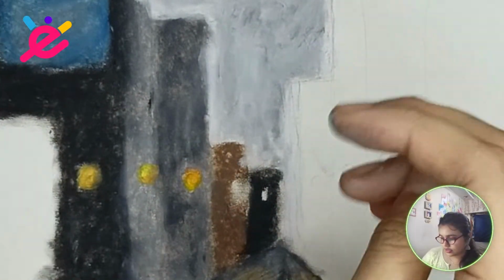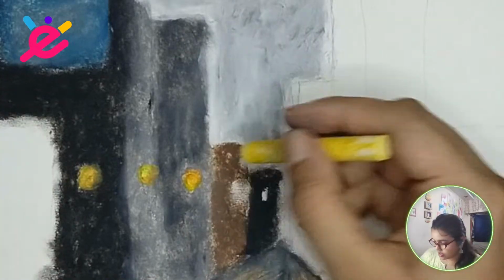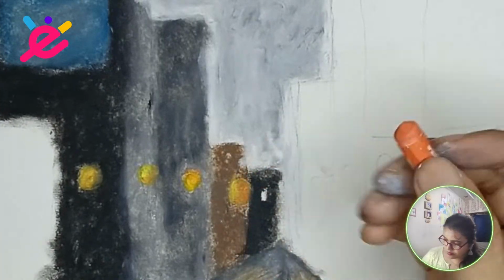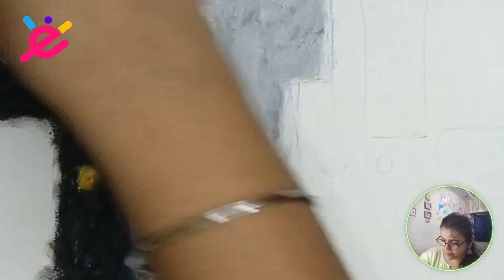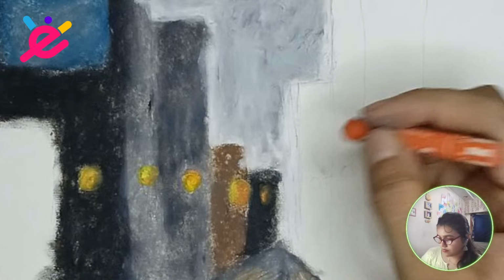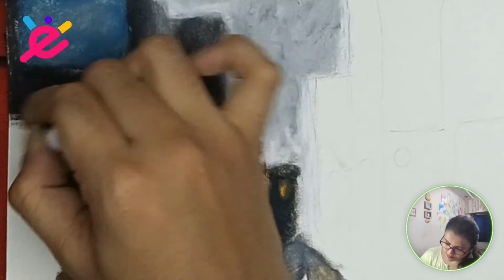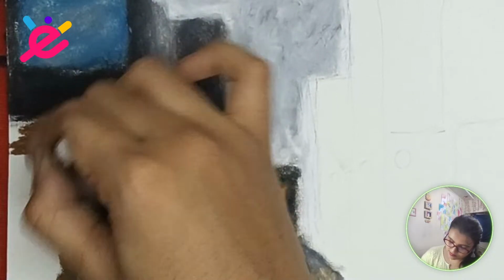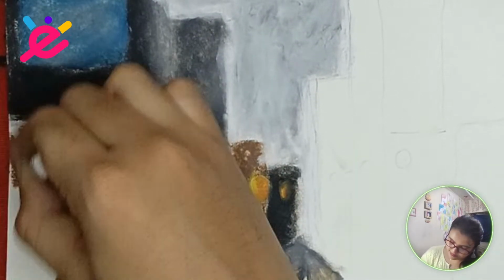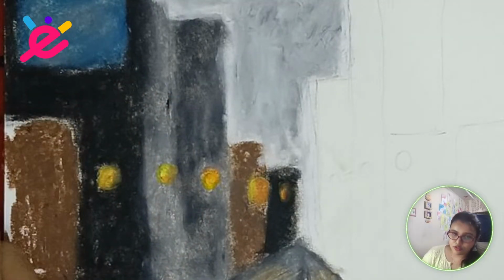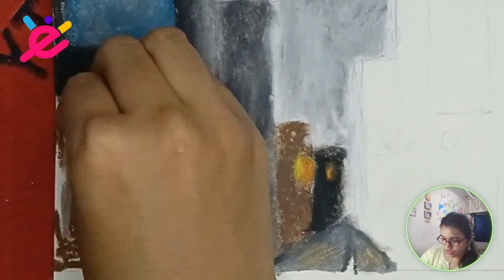Like that. Just blend like this. And I'm also going to blend it out with the white to show you the technique.